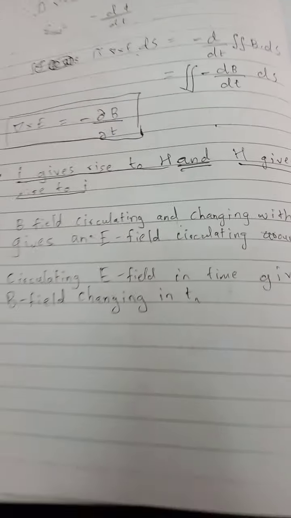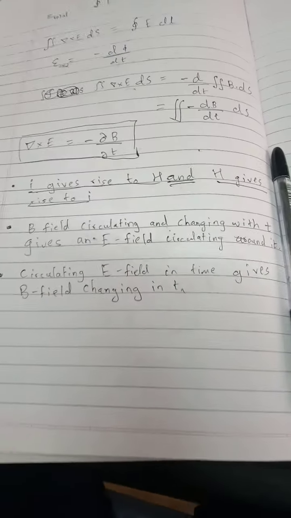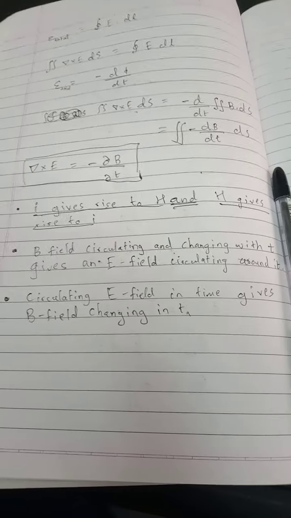Changing B field gives rise to a changing E field, but does a changing E field give rise to a changing B field? That is what we are going to find out in Maxwell's fourth equation, and that is Ampere's law.